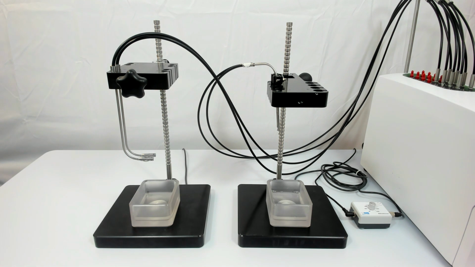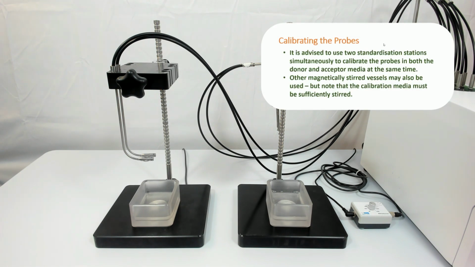The standard collection process I will now follow is the same as the process described in Part D of the R6 training video series featuring the standardization station, though we will also briefly outline the steps involved. I will be using two separate stations, one holding together the J probes to be used in the donor medium on the left, and a second station securing the fixed path length probes being used in the acceptor chambers on the right.